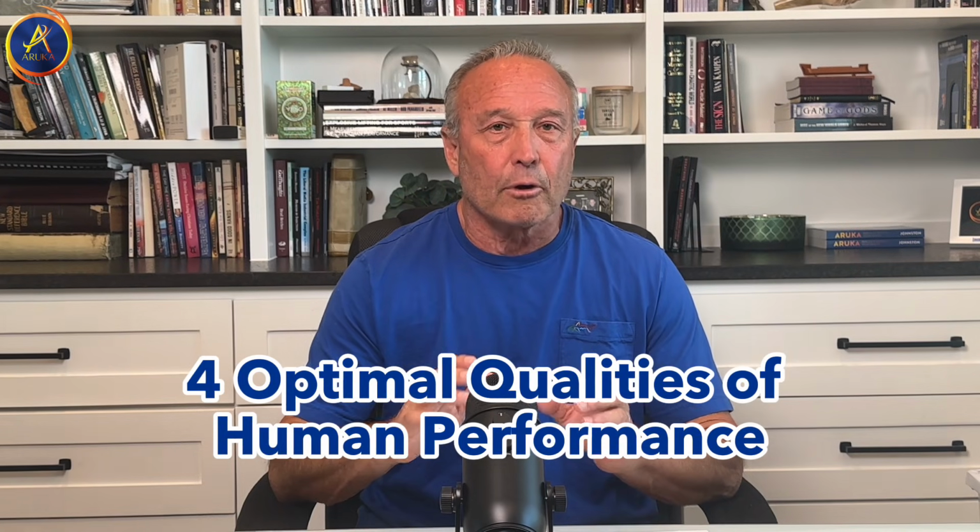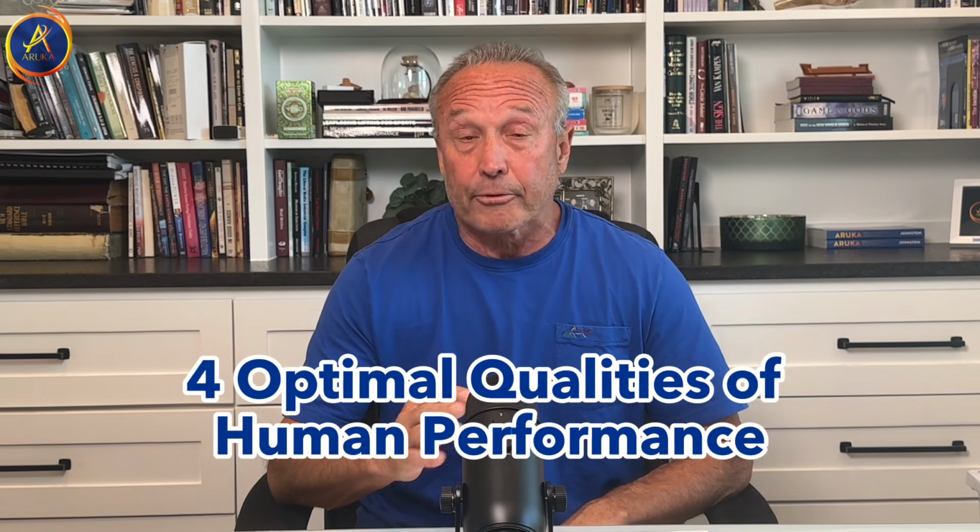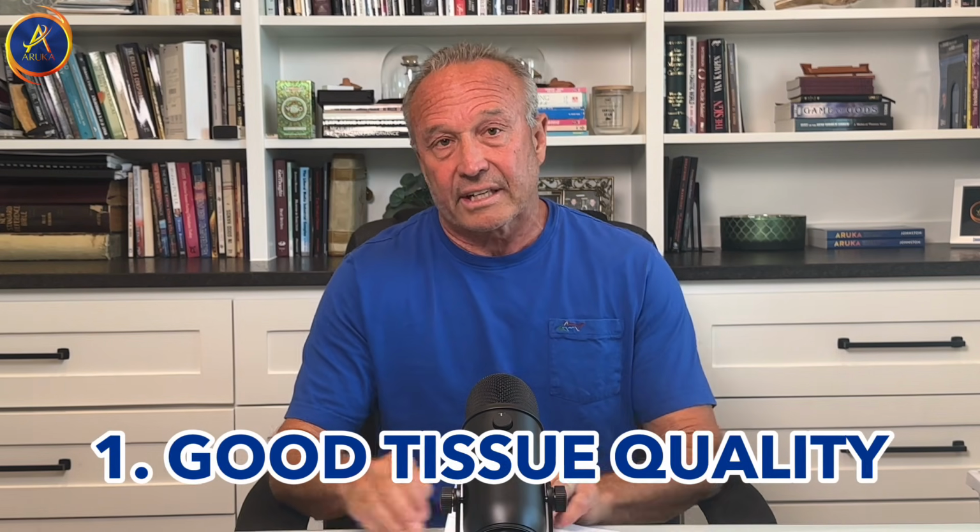I want to talk about what I believe are the 4 optimal qualities of human performance. And I want to do it very simply because I'm kind of a simple person. I want to try to get this across in a very coherent way. So let's start with the first component. And the first component is good tissue quality.